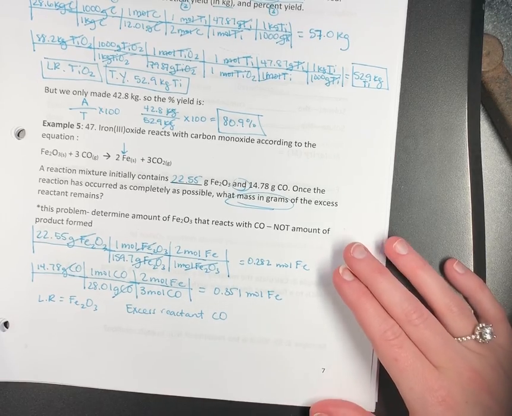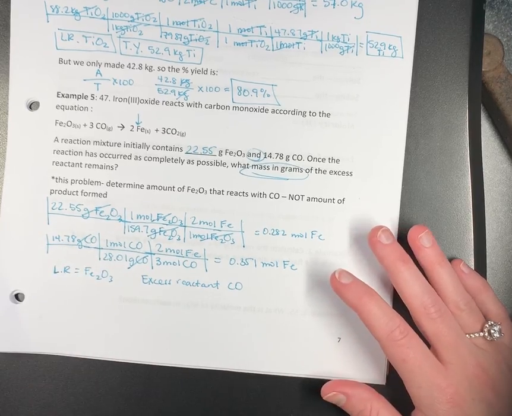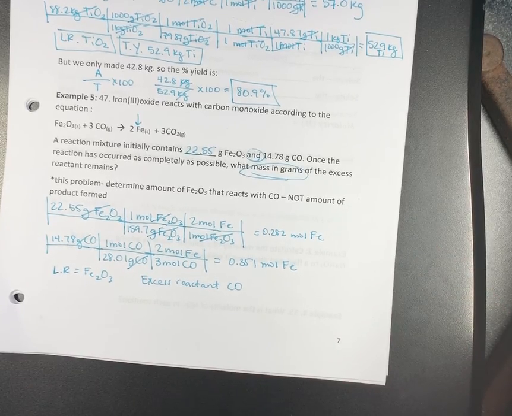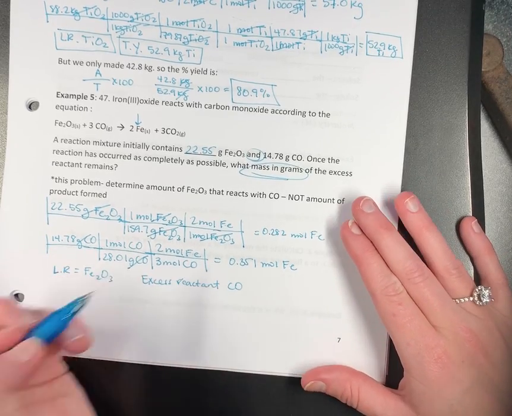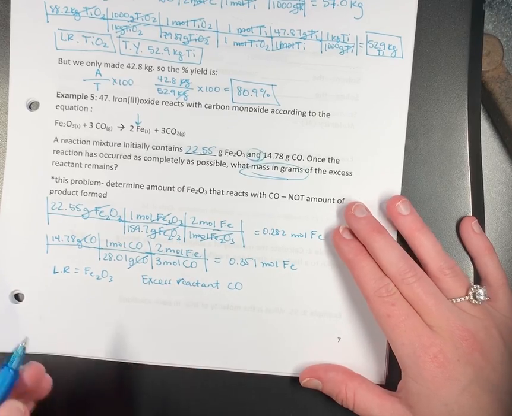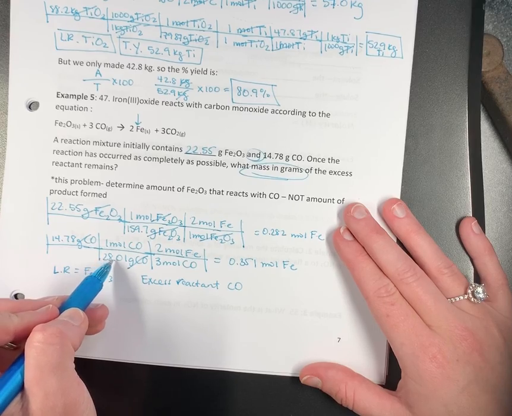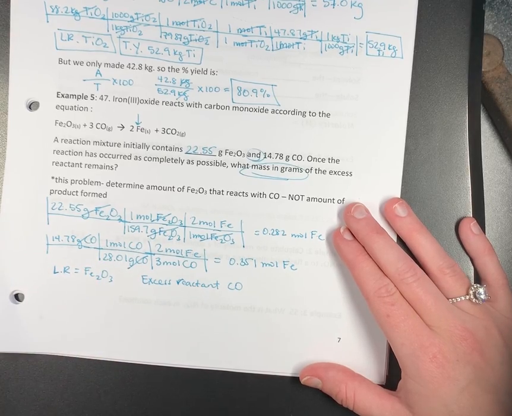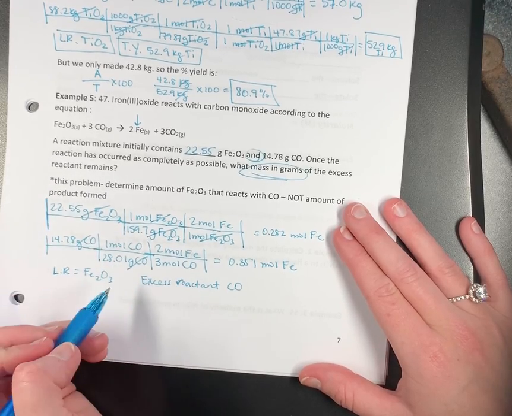The way that I do this, again, it's different than how the book teaches, but I like to use the same sort of process. So we know that our excess is here. We've got our molar masses. Let's do it this way, because we can do it in one calculation.